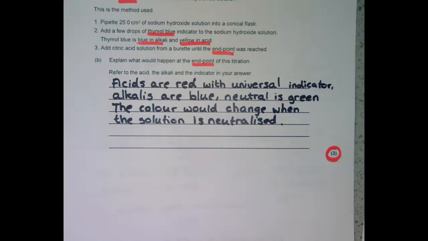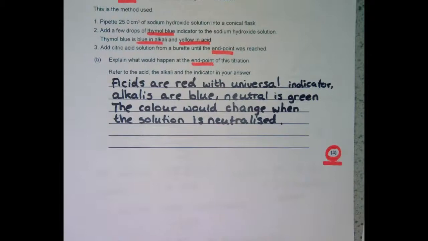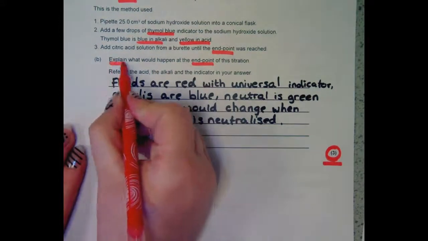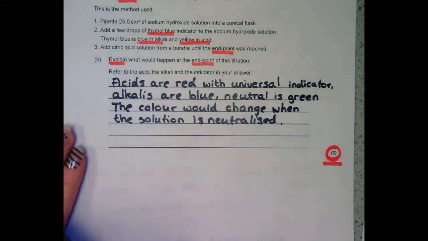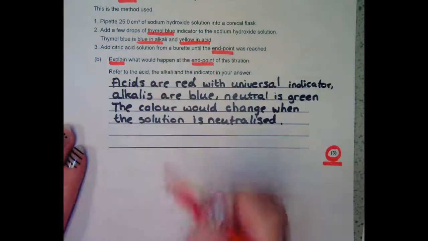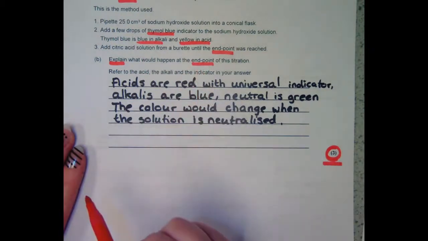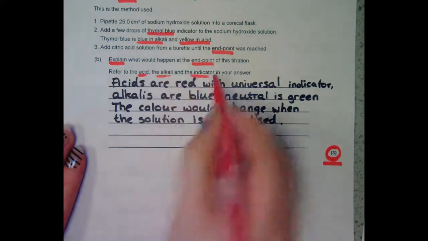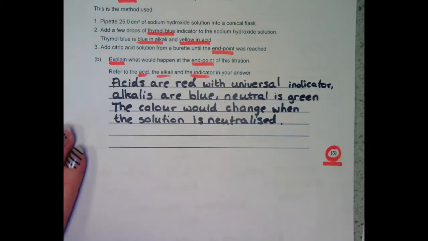What's it expecting us to do? This is worth 3 marks. So we've got to say 3 different things, or 3 different ideas, or 2 ideas and give an explanation of one of those. Let's have a look. Explain what would happen at the end point of this titration. So we're explaining the end point. Refer to the acid, the alkali, and the indicator colour.